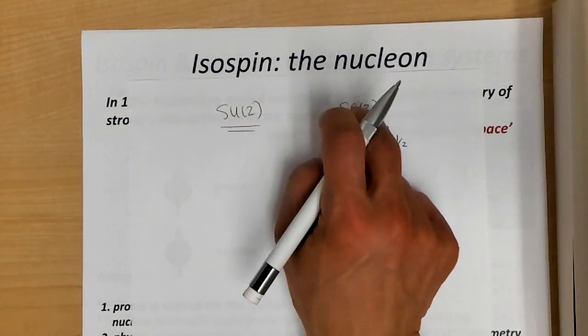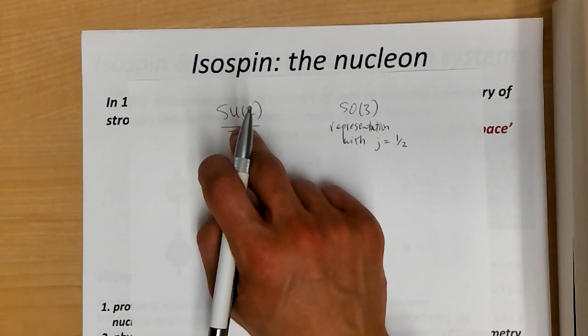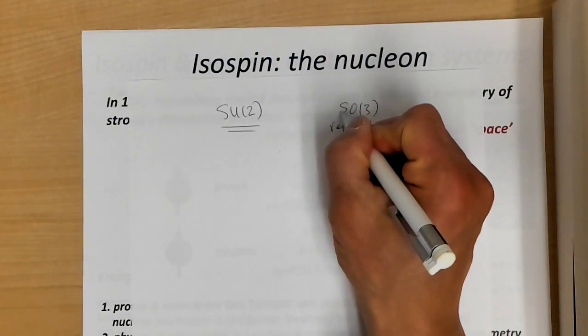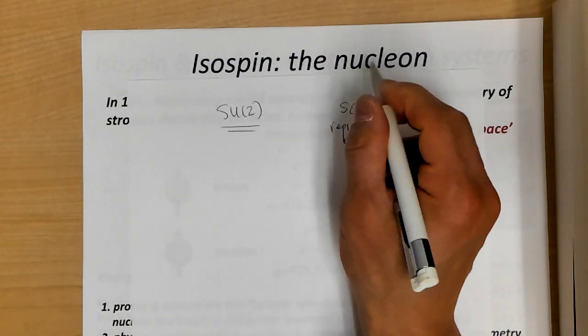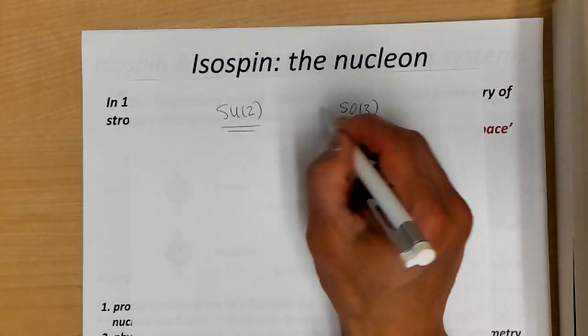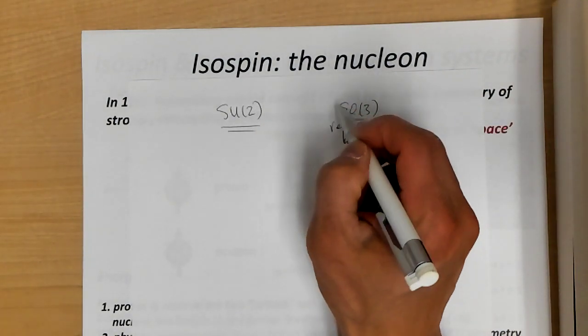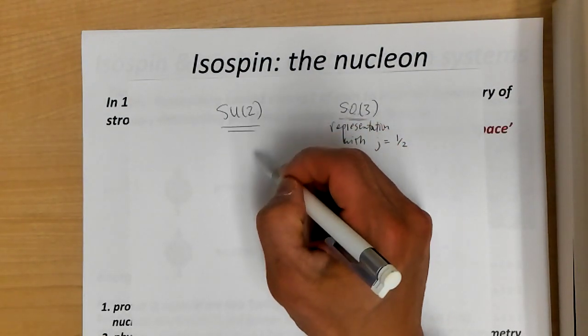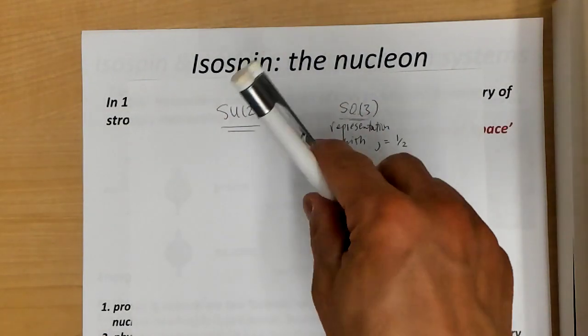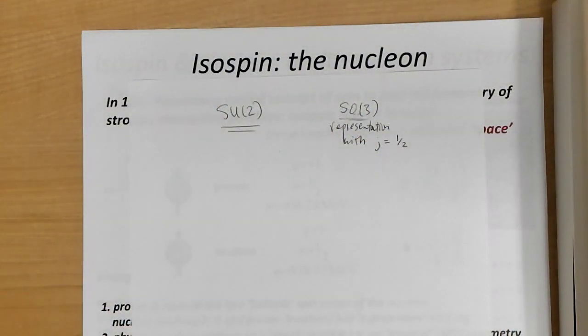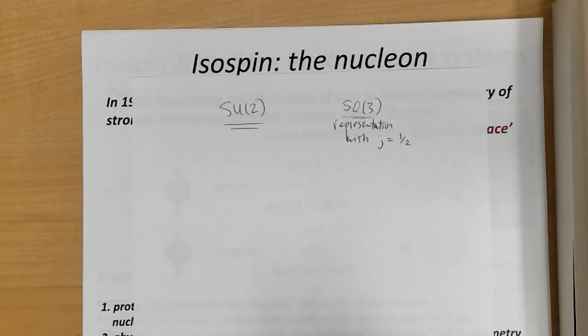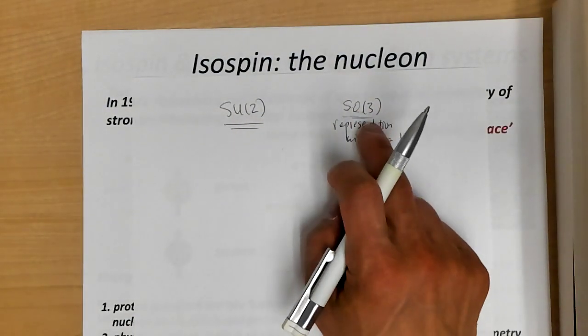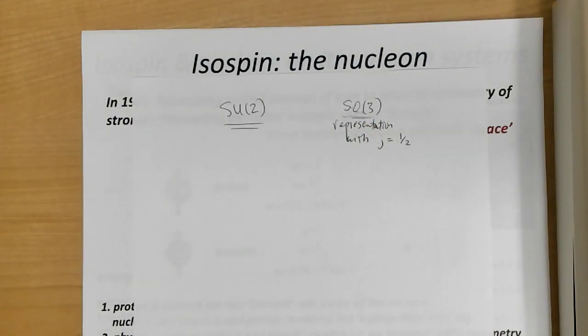Now, as you might expect, the algebra for the SU2 and SO3 turn out to be exactly the same. So then you might be wondering, what exactly is the difference between the two? Well, it turns out that the only real difference between SU2 and SO3 is that in SU2, if you do a rotation by 360 degrees, you don't get back to the original state. You actually get -1 times that state, whereas if you do a 360 degree rotation for SO3, you get back the same state. Okay.